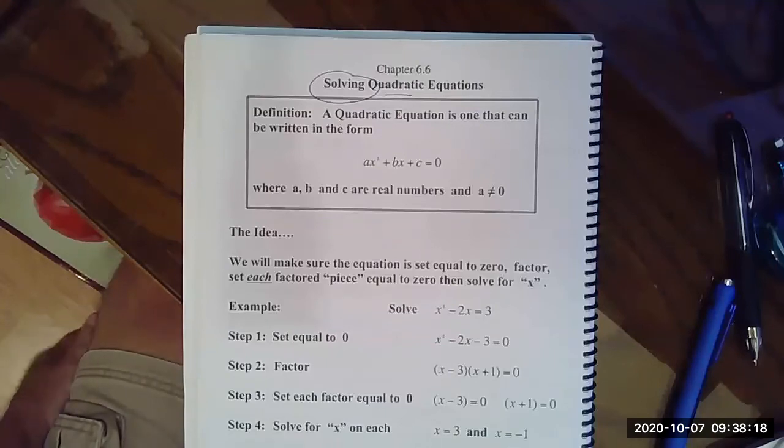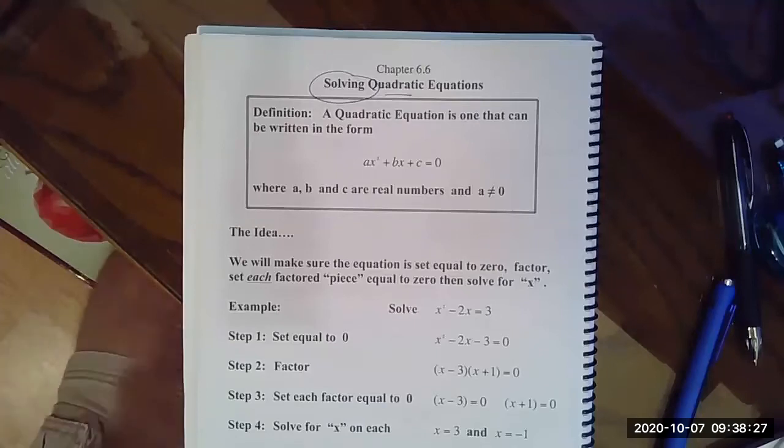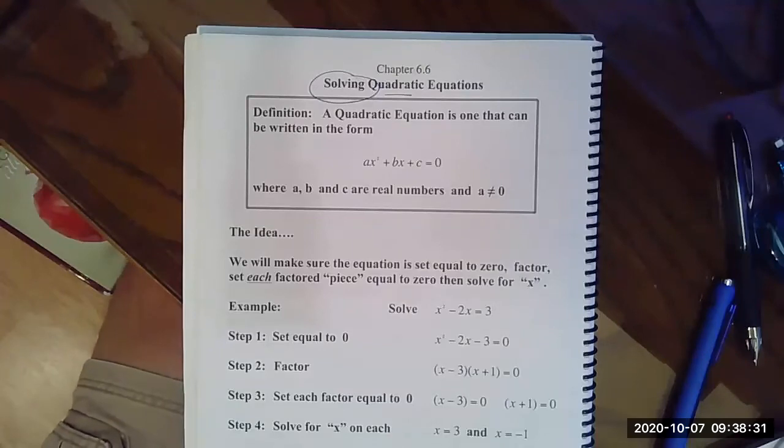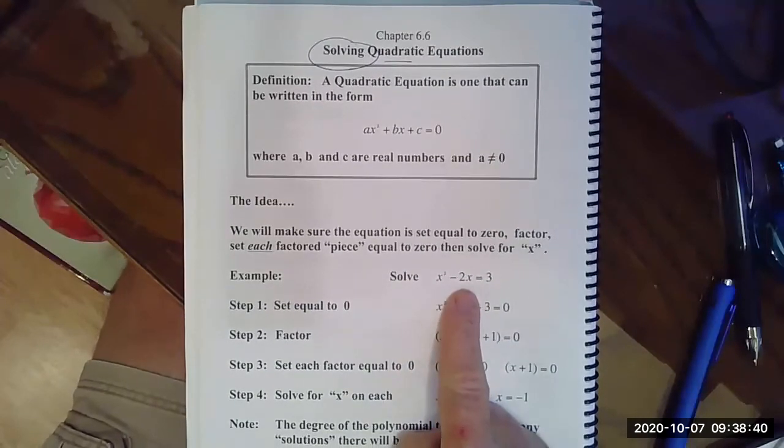You think quad means 4, which it does in most instances. It's a title someone gave it, and so we just live with it. Quadratic means it's a degree 2 polynomial. Well, let's see. Is that a degree 2 polynomial with an equal sign? Yes, it is.